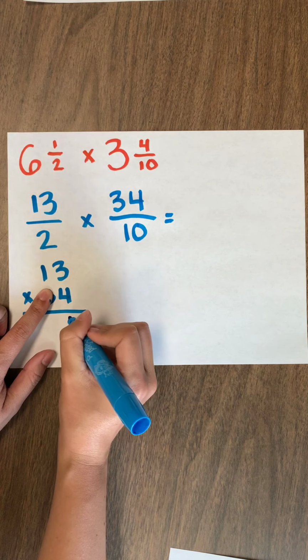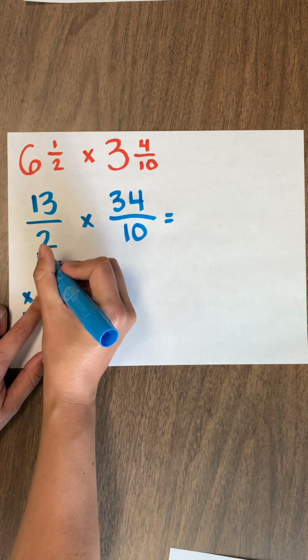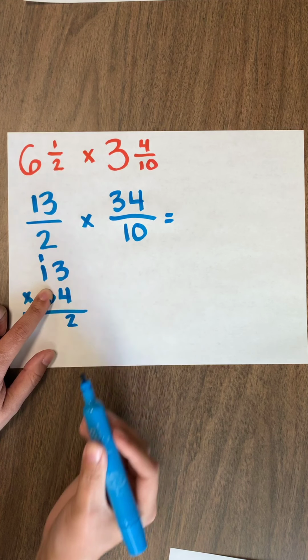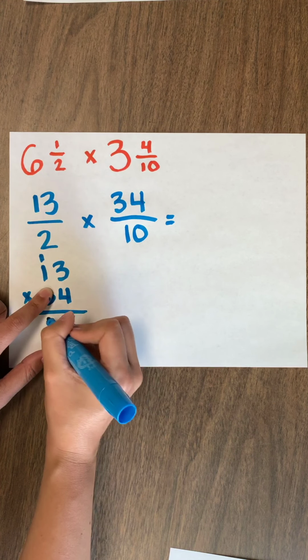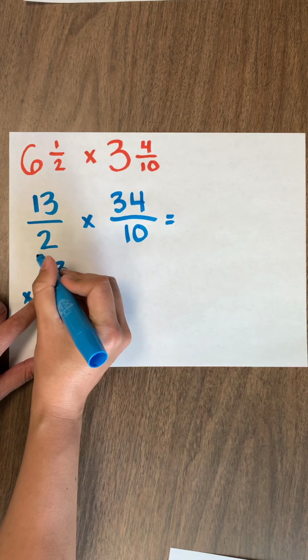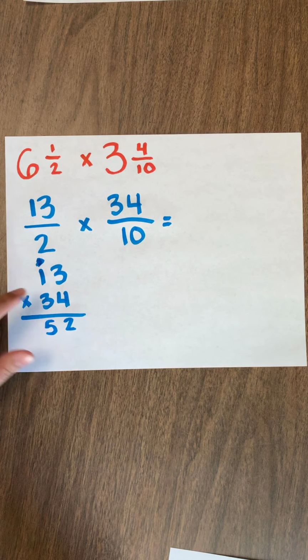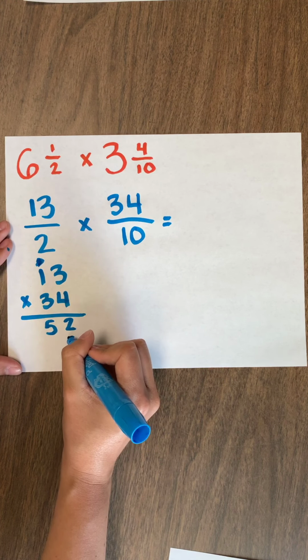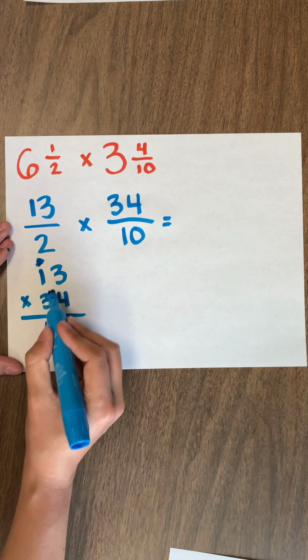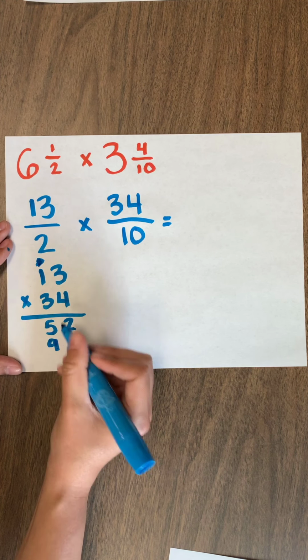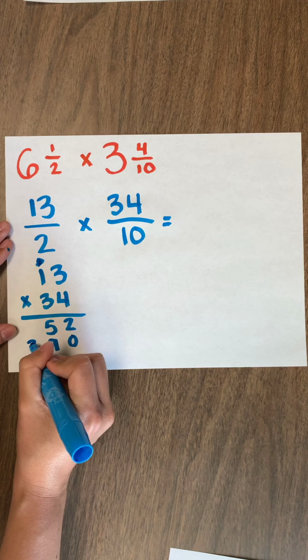4 times 3 is 12. Write the 2, regroup the 1. 4 times 1 is 4, plus 1 more is 5. Cross that 1 off so I don't use it again. Moving on to the tens place, so ding, add that 0. 3 times 3 is 9, and 3 times 1 is 3.